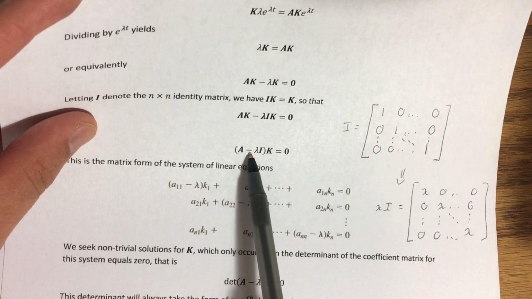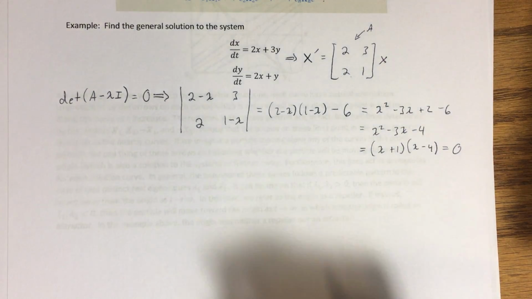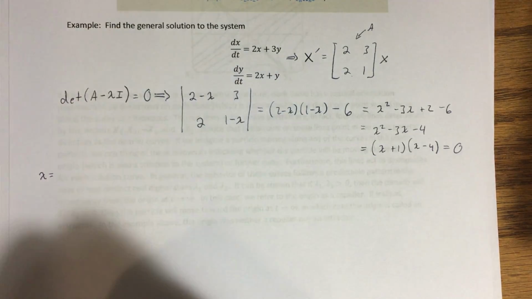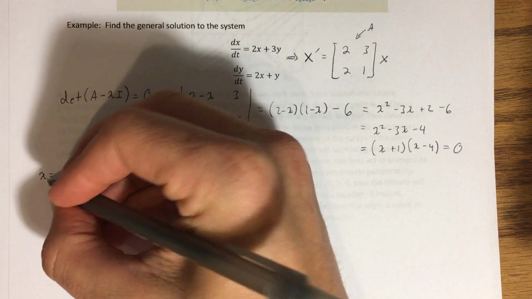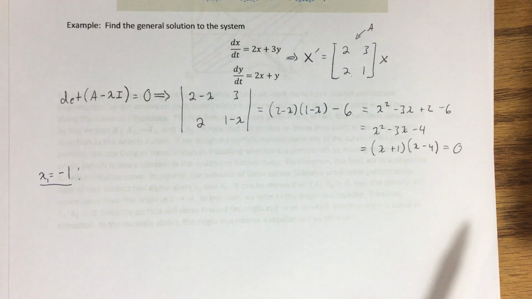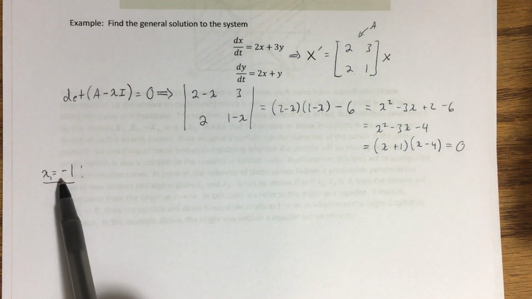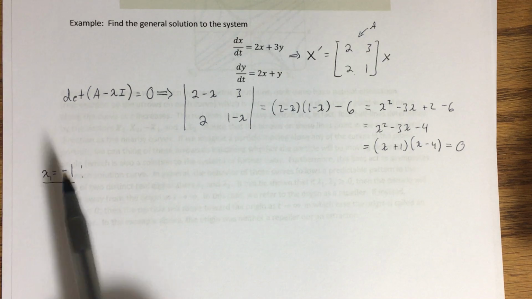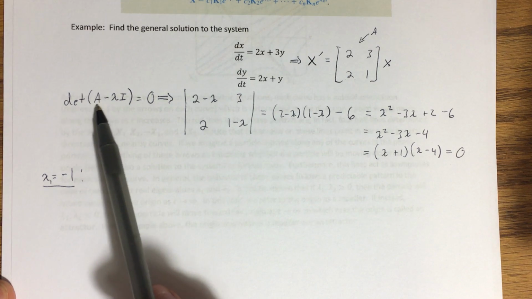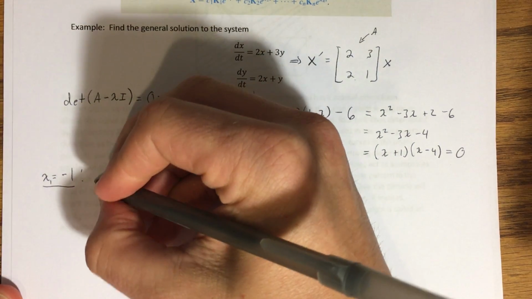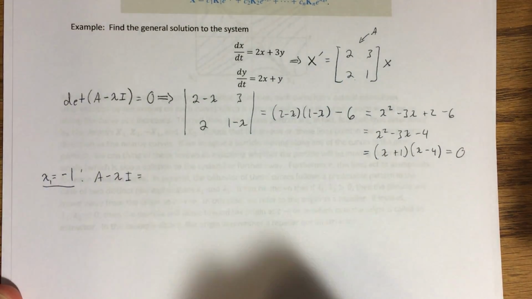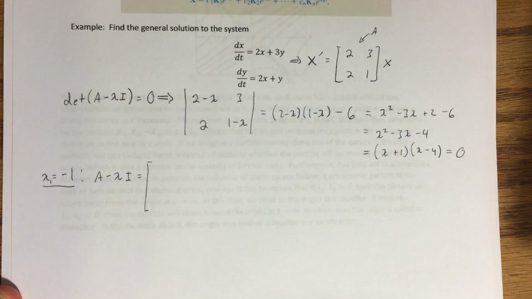So I need to start by looking at A minus lambda I. Let's focus first on the eigenvalue I'm going to call lambda 1 equals -1. That was one of the solutions to this equation right here. So I would want to take that -1 and plug it in for the lambda here. So I do A minus lambda I. What does A minus lambda I look like? It's going to look like this matrix.